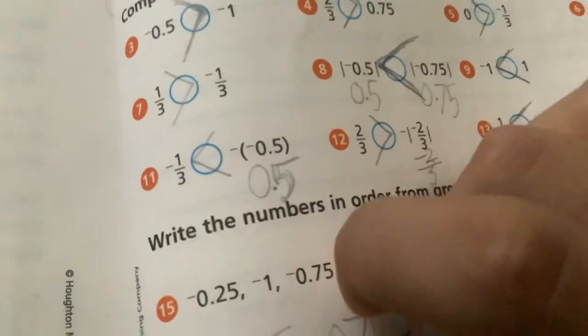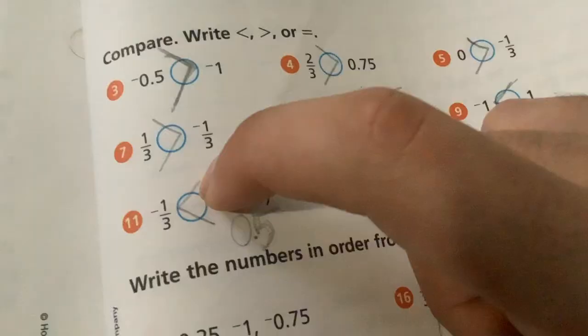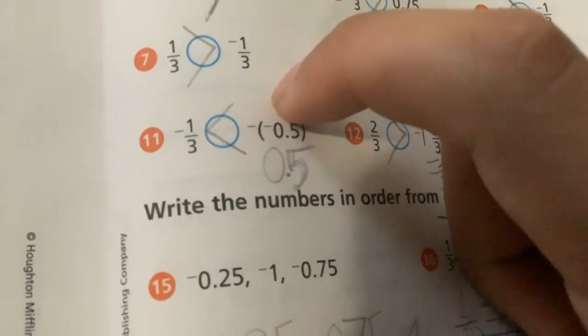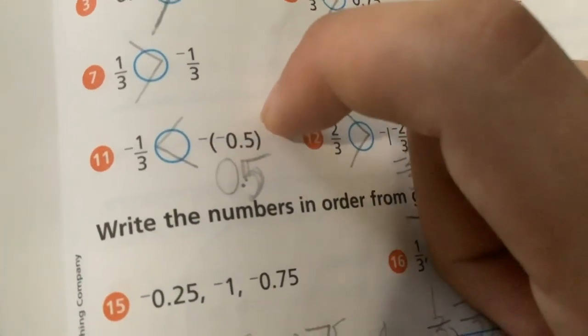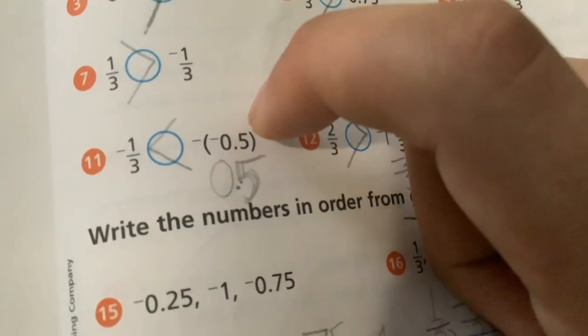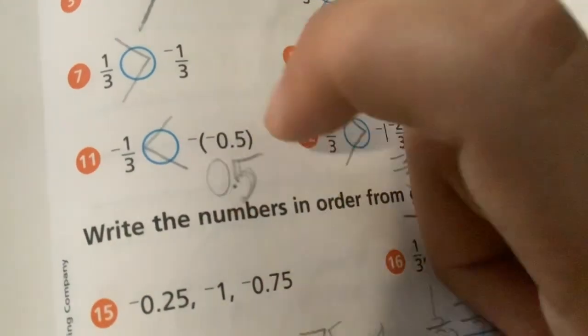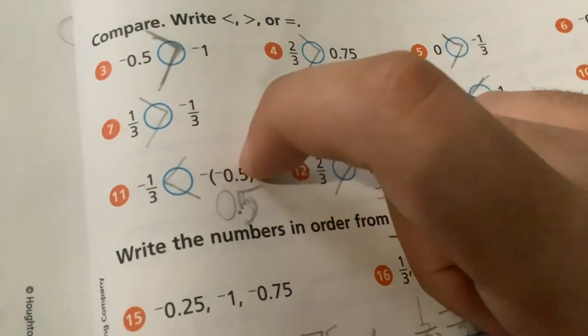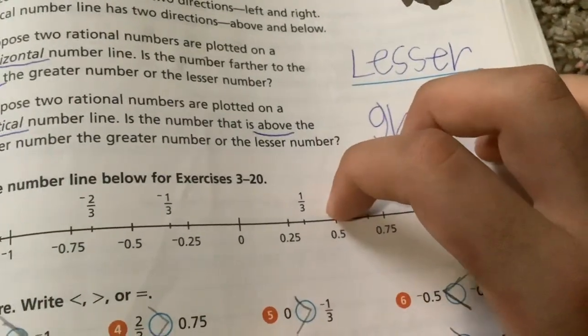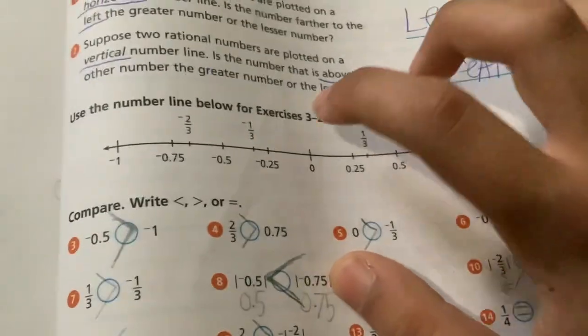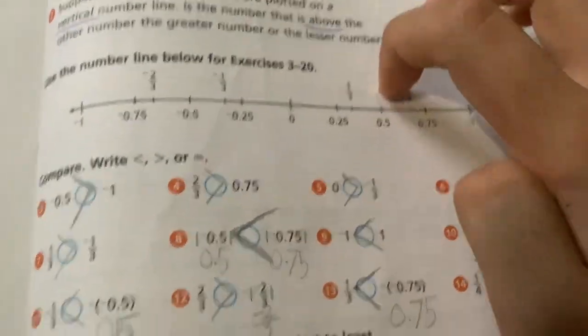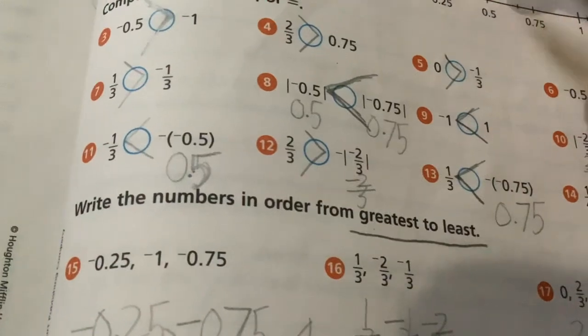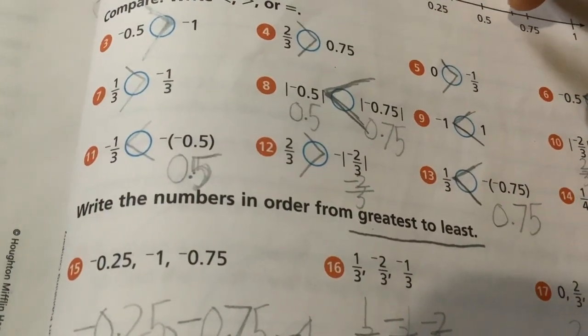And these other ones are where it gets very tricky. Look at this one. There is a negative outside the parentheses and a negative inside. Negative 0.5. The opposite of negative 0.5 is positive 0.5. So, negative 1/3 is less than the opposite of negative 0.5, because the opposite of negative 0.5 is positive 0.5, and 0.5 is here, but negative 1/3 is all the way here, which is to the left, or less. So, that's less than the opposite of negative 0.5.